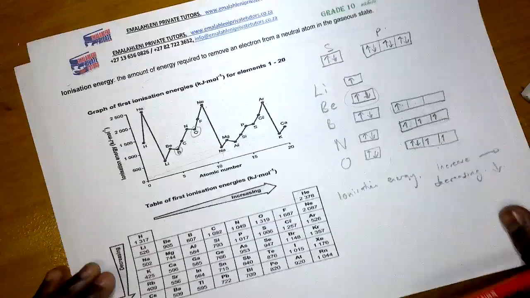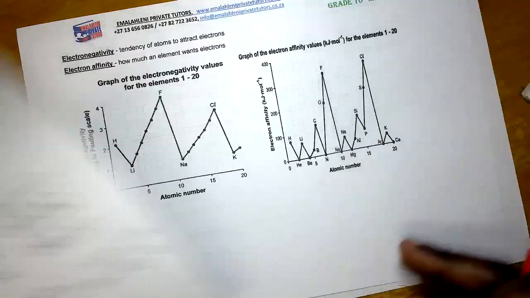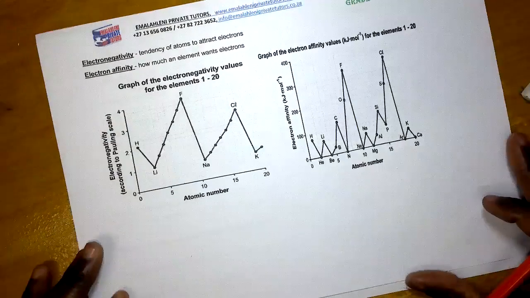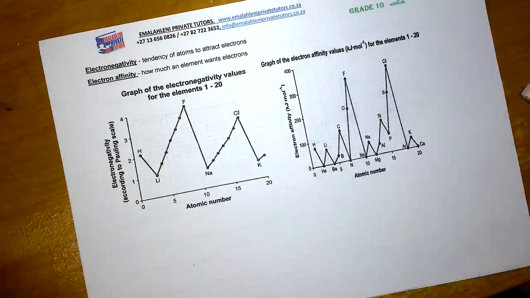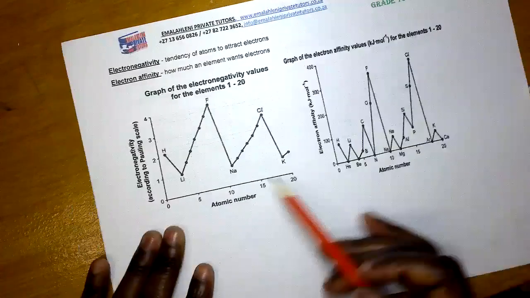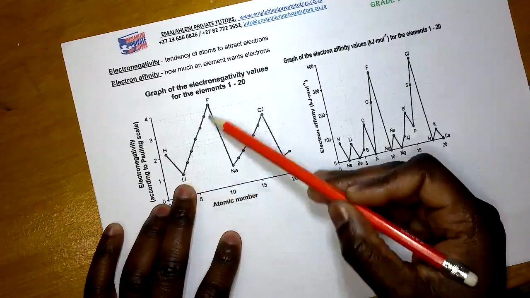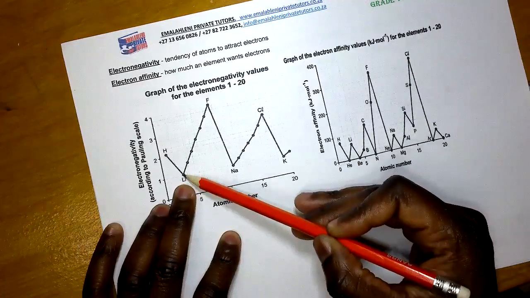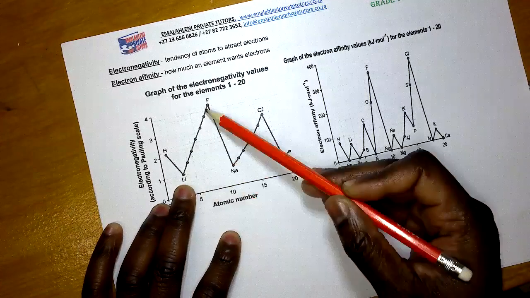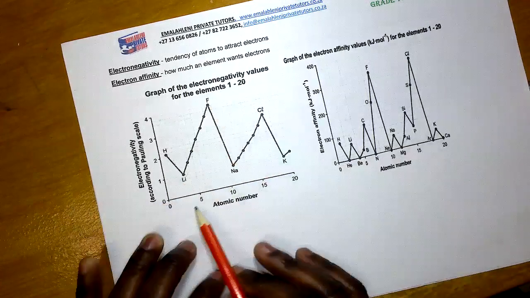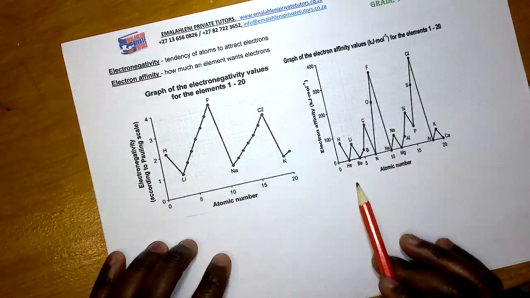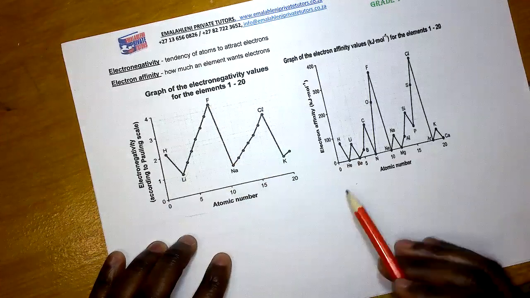Now let's move on to electronegativity. Let's check what we are having there with electronegativity. We are saying it's increasing from lithium to fluorine. It's increasing across the table, across the period. Why is it like that?